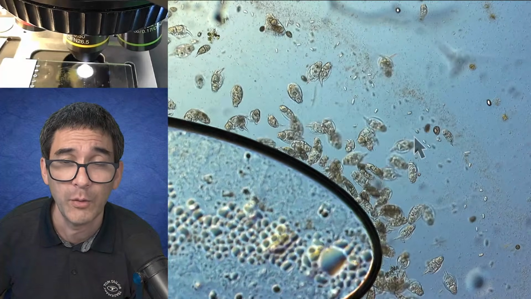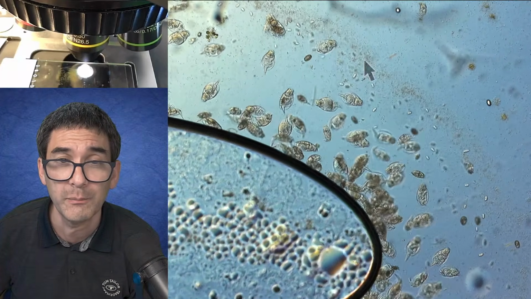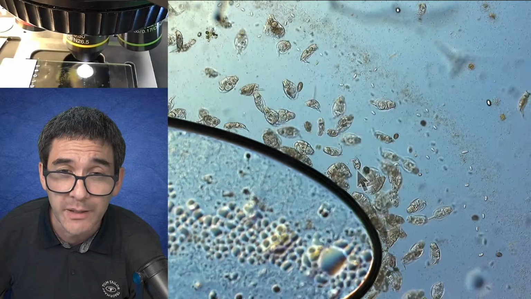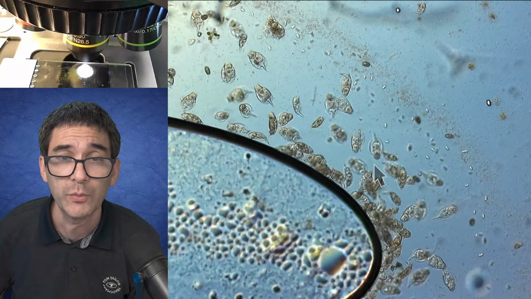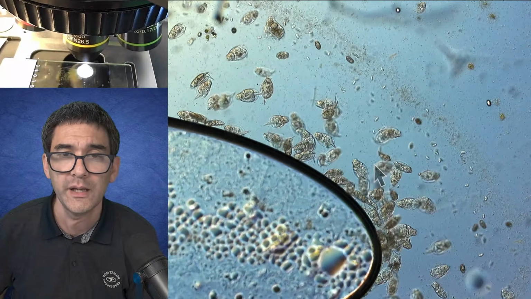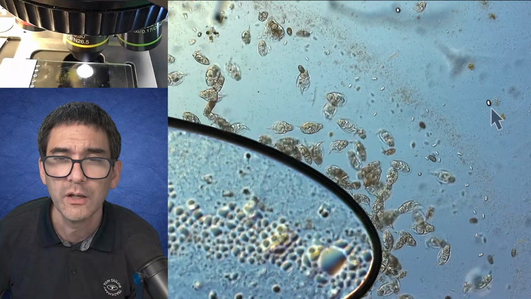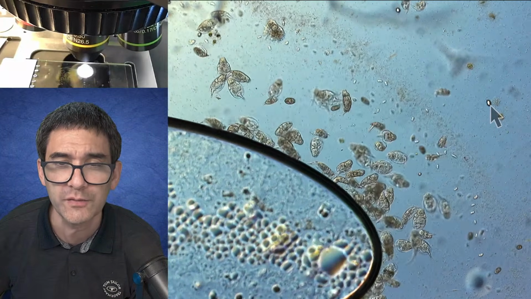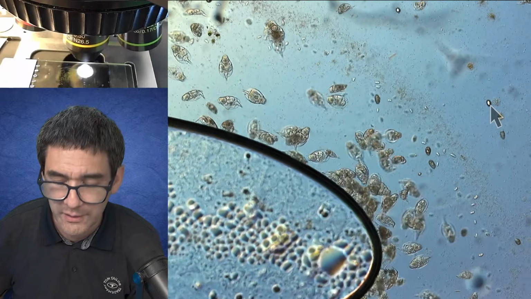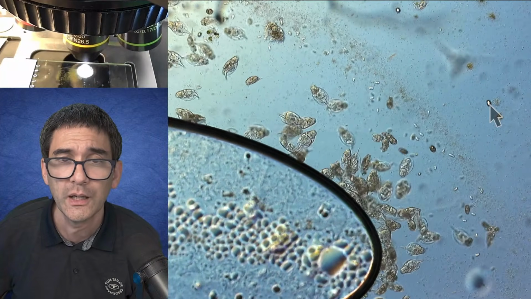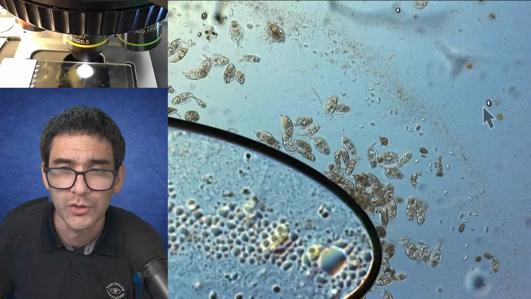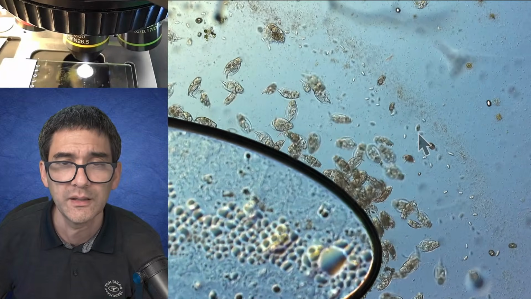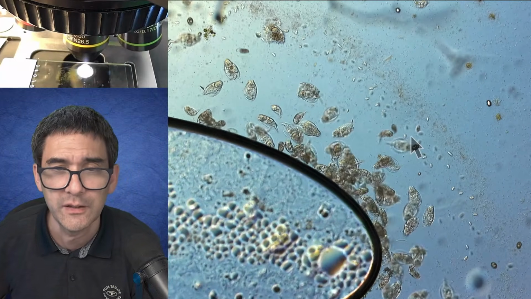However, those bacteria are actually being eaten by the rotifers as well. So we actually have a small food chain. Those little white dots that you see here might be some of the starch grains from the wheat that I added as a food. The bacteria eat the starch, and then the ciliates and the rotifers will eat the bacteria.